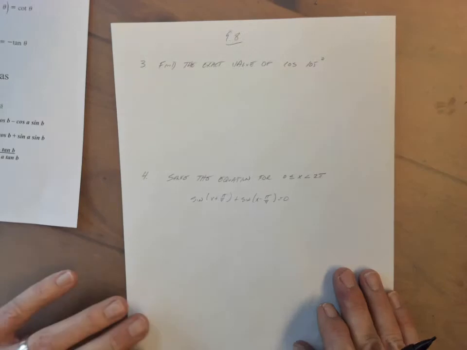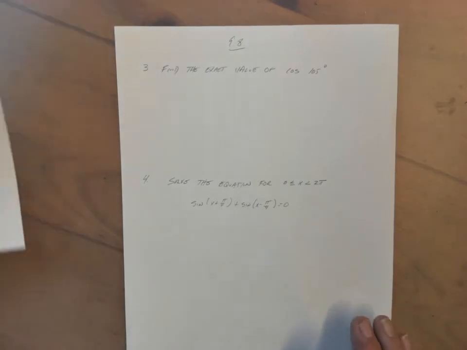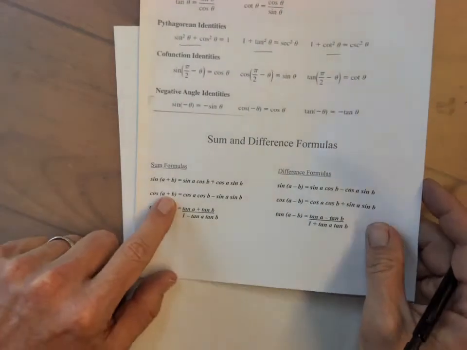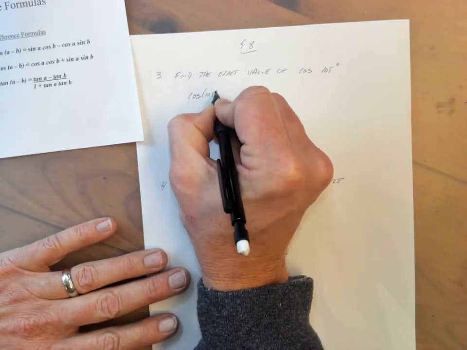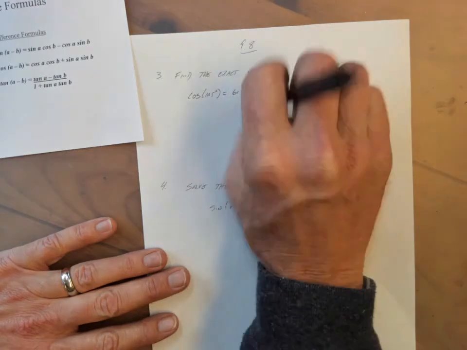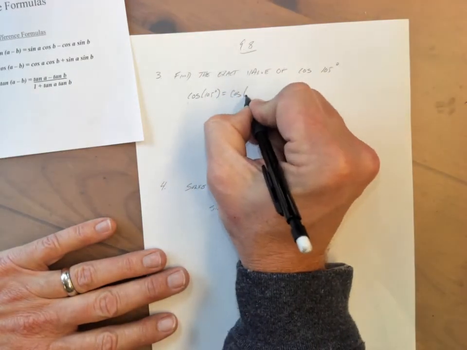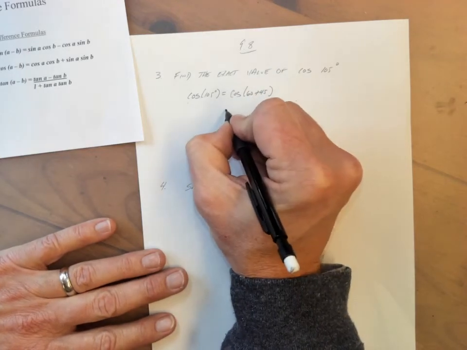Okay, here it's just asking us to find the exact value of cosine of 105 degrees. So I'm going to use a cosine sum because I know that cosine of 105 is the same as the cosine of 60 plus 45.